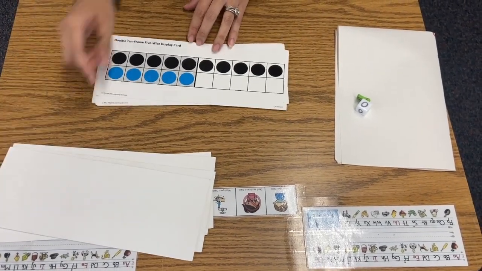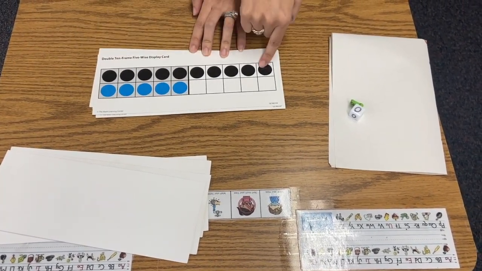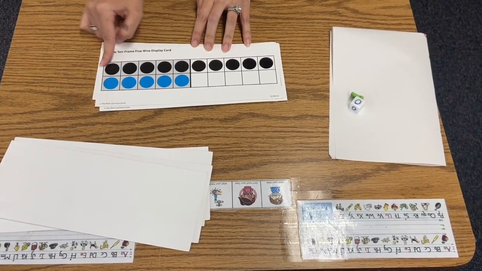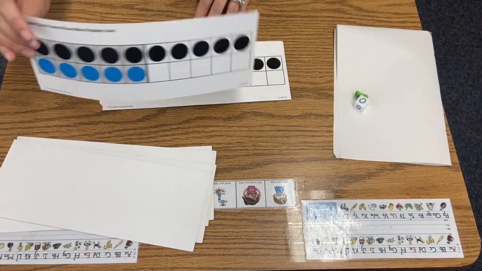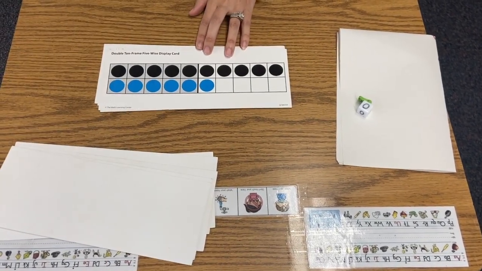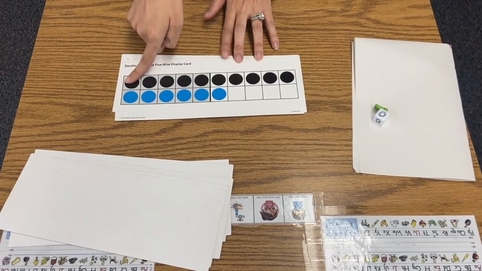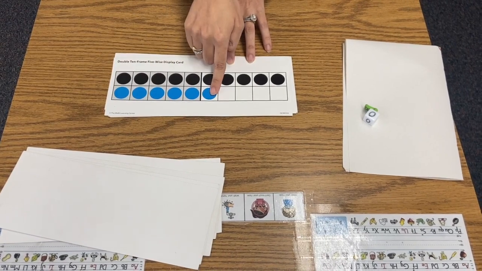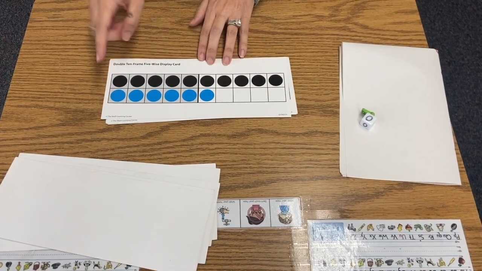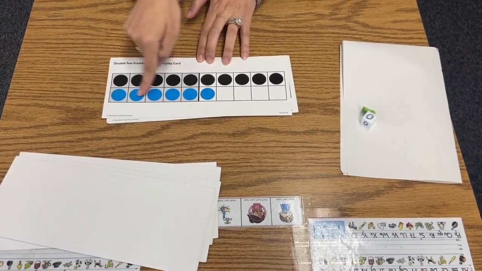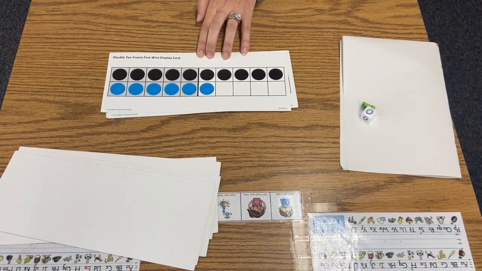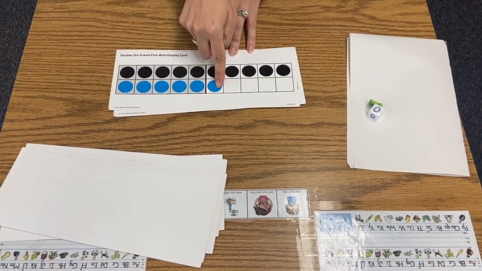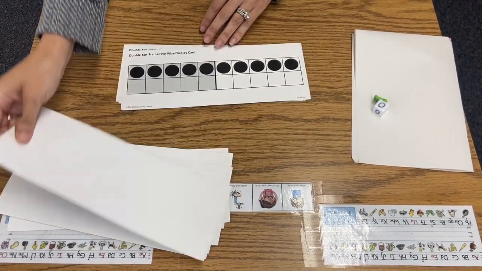Okay. How many in the top row? 10. How many in the bottom row? It's to the halfway point, so that's 5. 10 and 5 is 15. Okay, let's try this one. How many in the top row? 10. How many in the bottom row? 5, and then one more is 6. So watch me count now. 10, 15, 16. Let's try that again. 10, 15, 16. This one's easy.